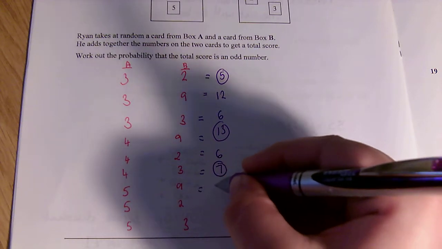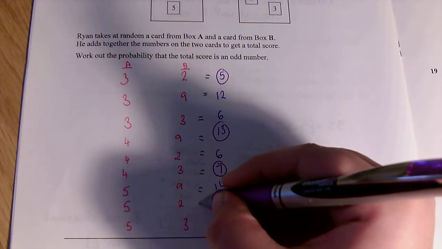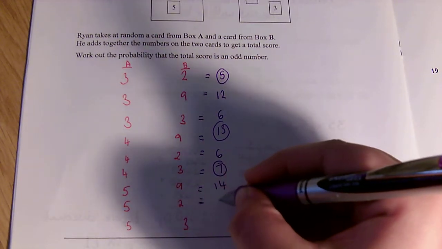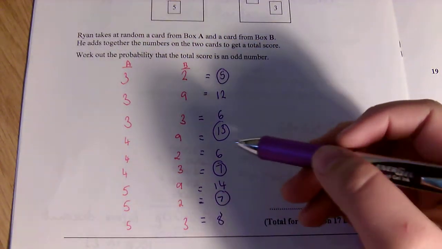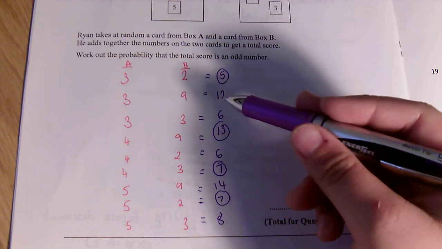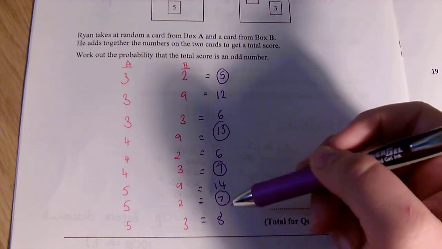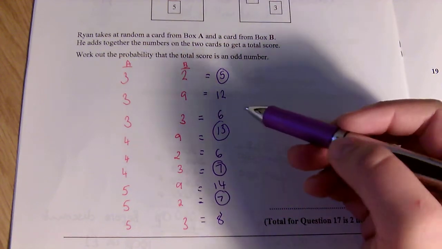5 plus 9 is 14, that's not odd. 5 plus 2 equals 7, that is odd. 5 plus 3 is 8, and that's not odd. I think that's everything. Yep, so how many of them are odd?